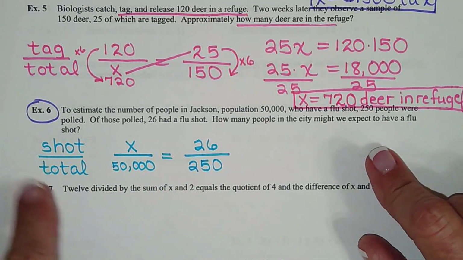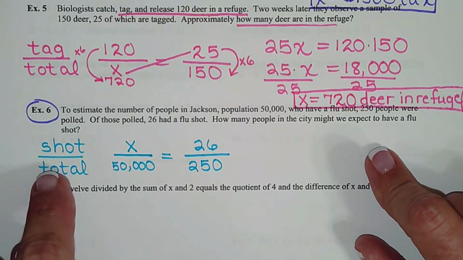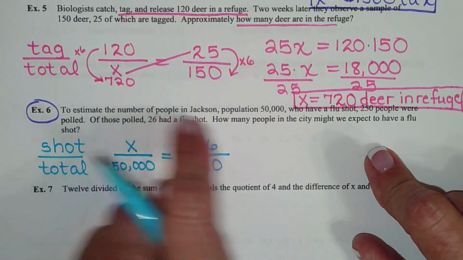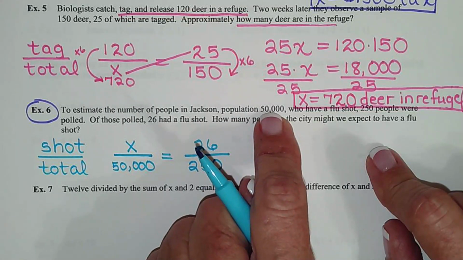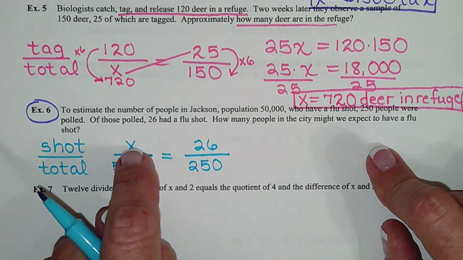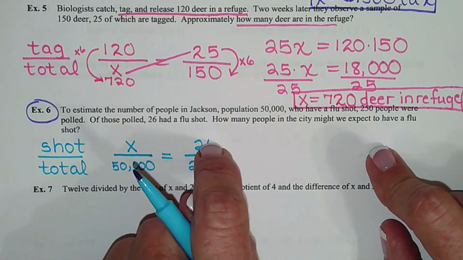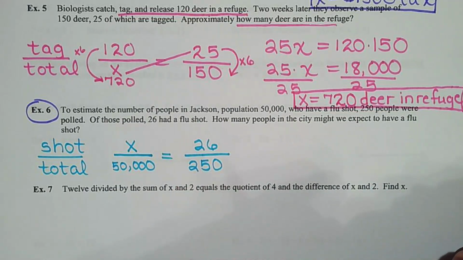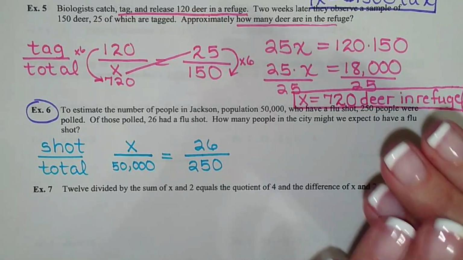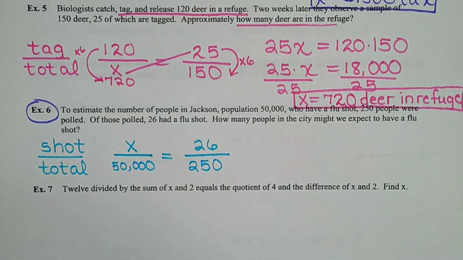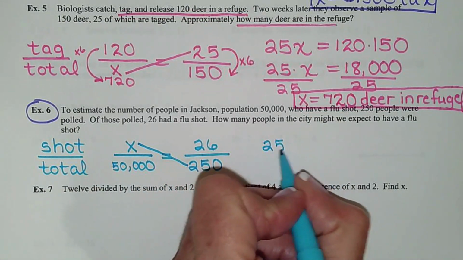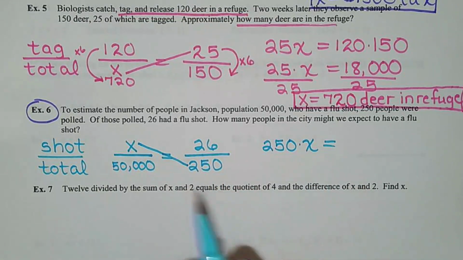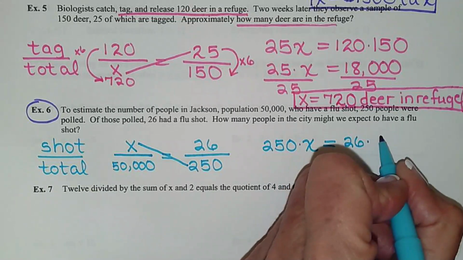But see how confusing it would be if you didn't have this over here reminding you how to set it up. So flu shot, that's what they're asking us. Estimate how many have a flu shot in this population of 50,000. So how many have a flu shot out of 50,000? 26 have a flu shot out of 250. So consistency is required. If you get the order mixed up, it's impossible to get the answer right. So going this way, we get 250 times X equals, and then going this way, we have 26 times 50,000.